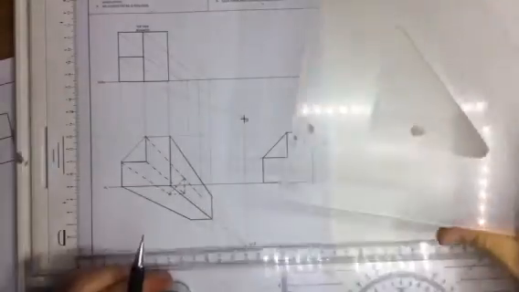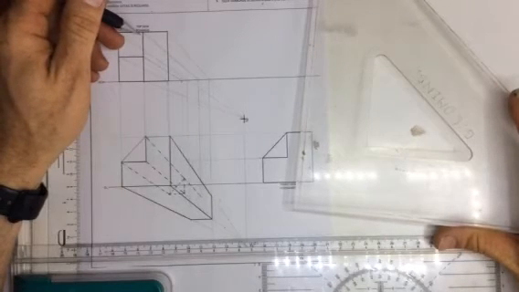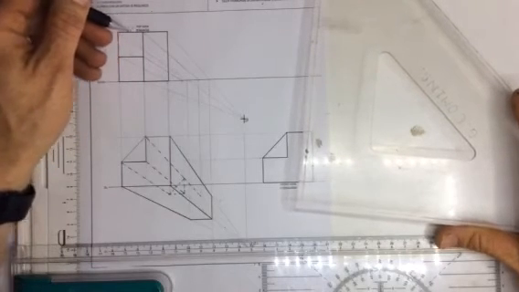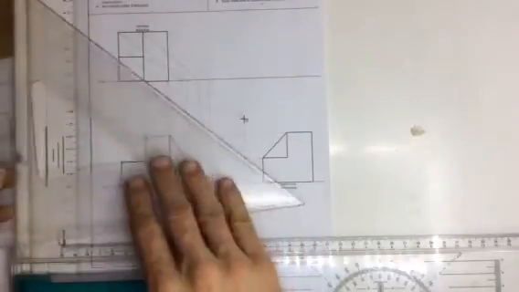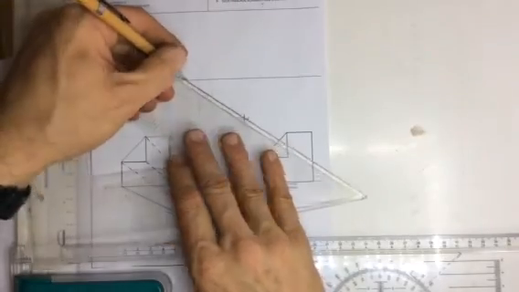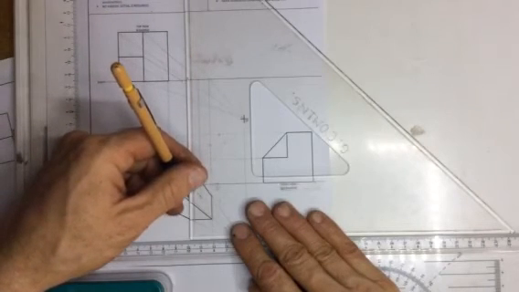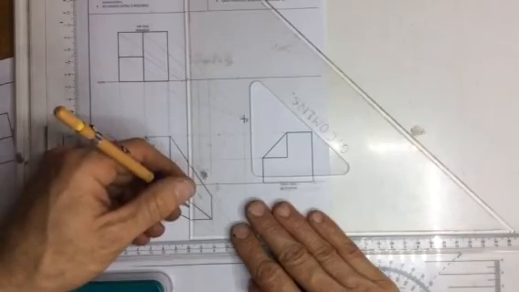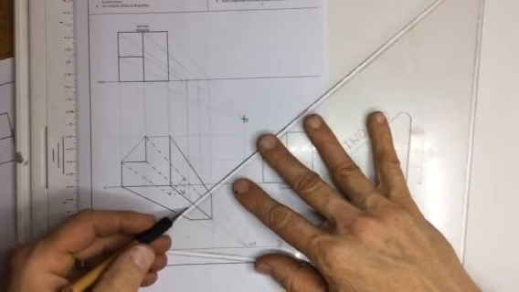Okay, that line drops, okay, needs to go at an angle. It goes at an angle down to there. So I need to find where that line is. There it is. Draw a line across and drop it down until it reaches this line coming across here. So there's my angled line over there.